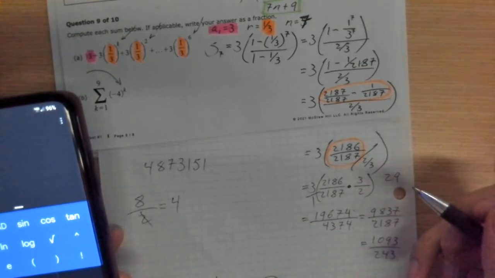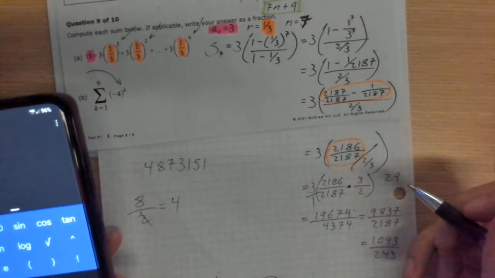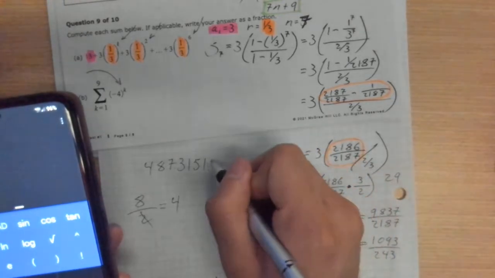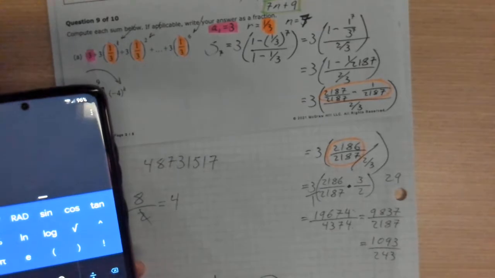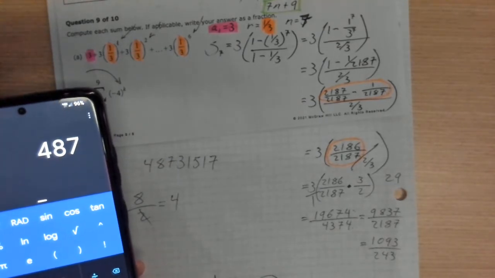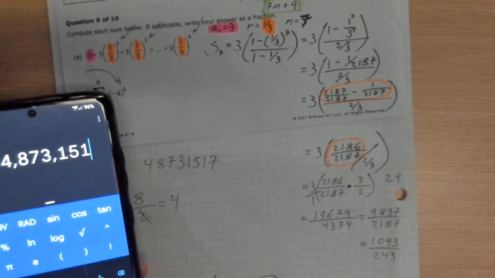What's after 27 in the times table for 9? 36. Okay, so add 7. That should make it work. Okay, 4, 8, 7, 3, 1, 5, 1, 7.